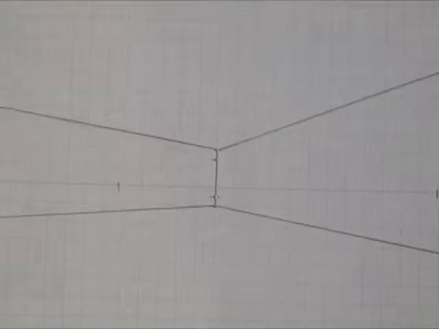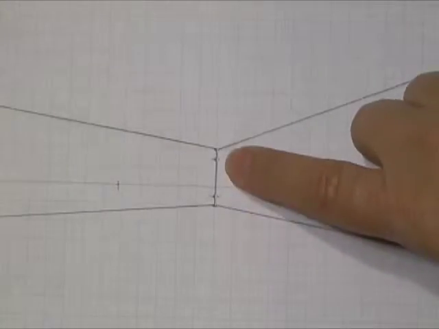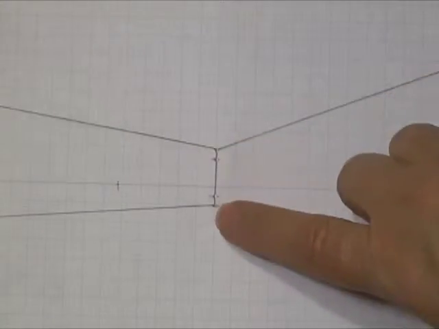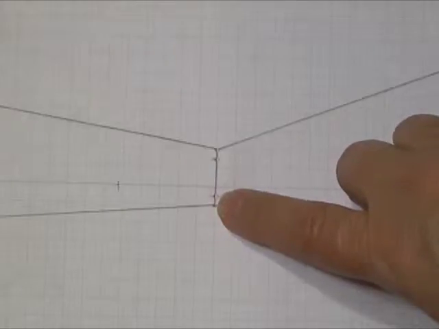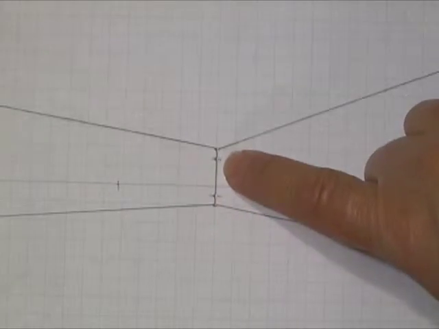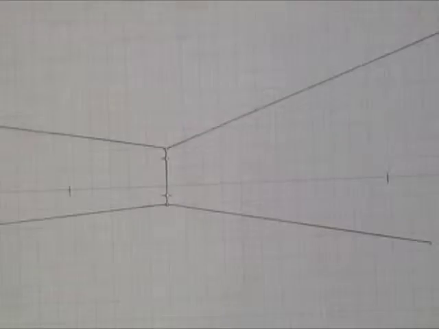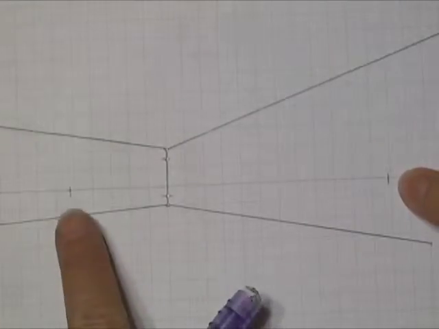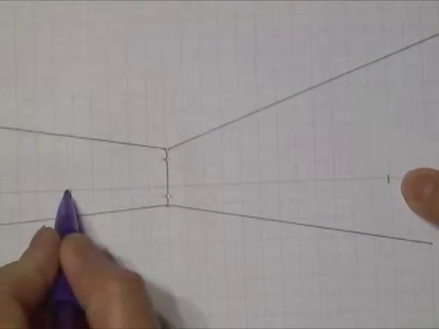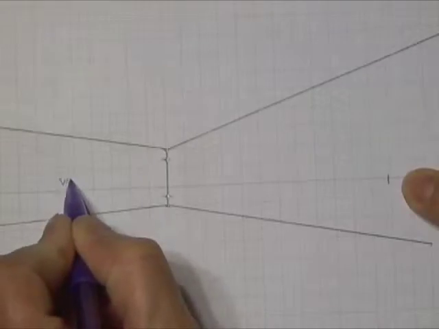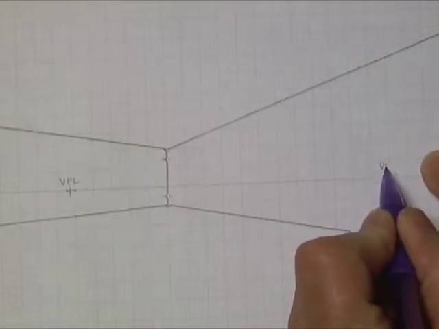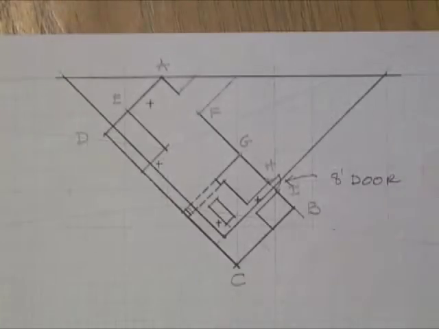In the bottom half of the drawing, I've already given us the true height corner, the ceiling line, the floor line, the top of the bench, and the bottom of the arch. These points here and here represent the vanishing points. Vanishing point left and vanishing point right.